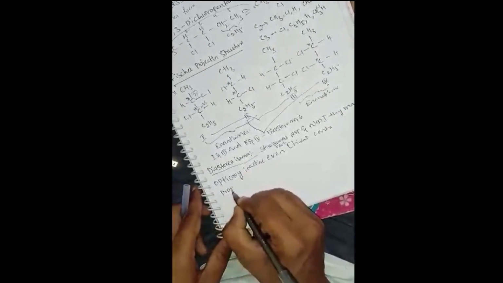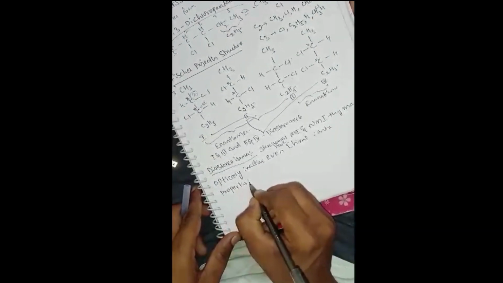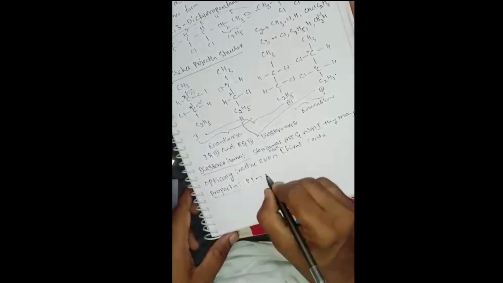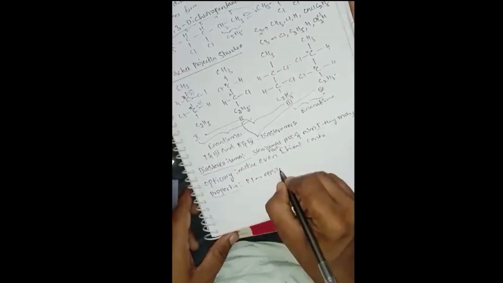Next we discuss the properties of these diastereomers. Coming to physical properties, the physical properties of diastereomers are opposite to those of enantiomers. Enantiomers have the same physical properties like melting point and boiling point, whereas diastereomers have different physical properties like melting point and boiling point.